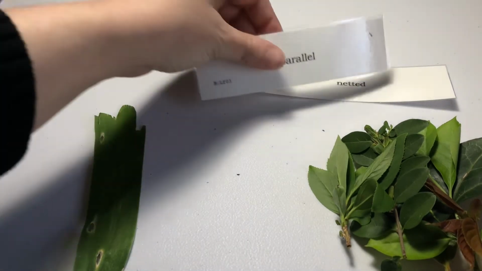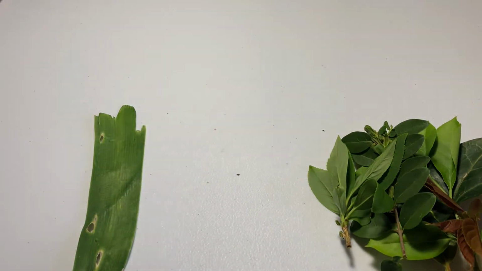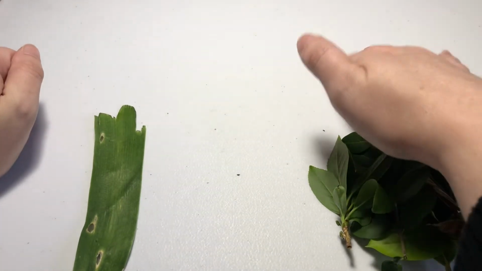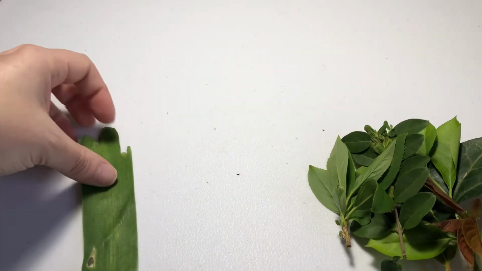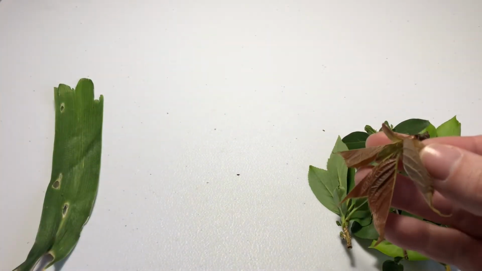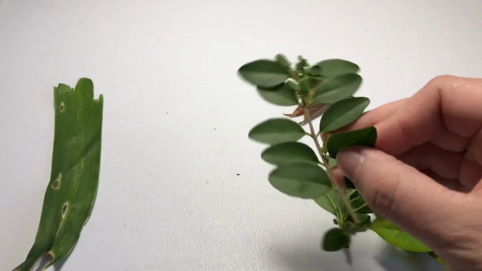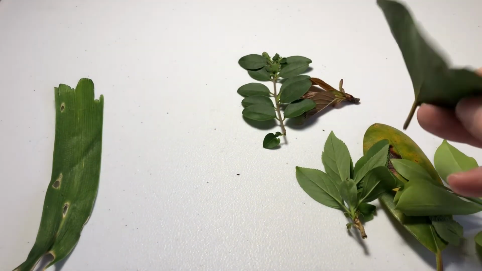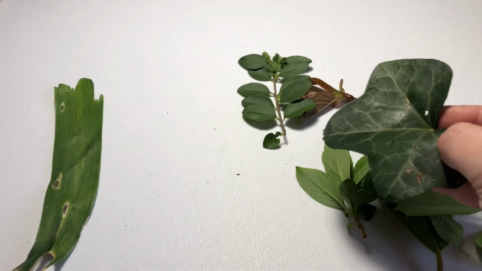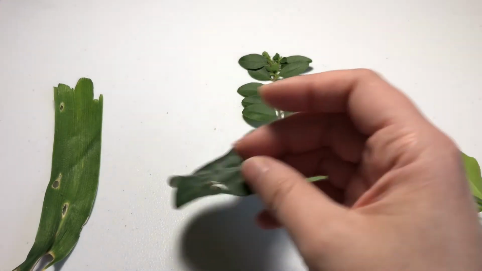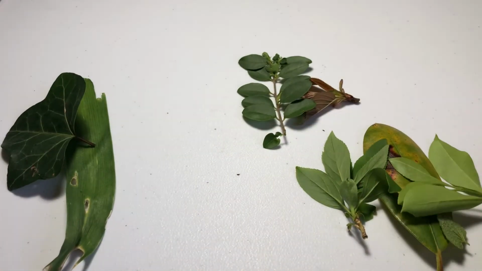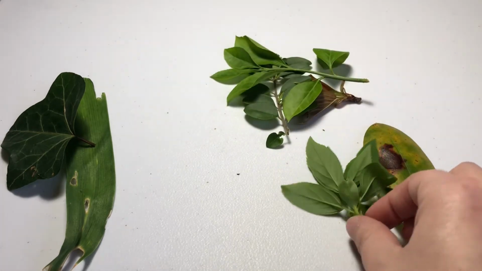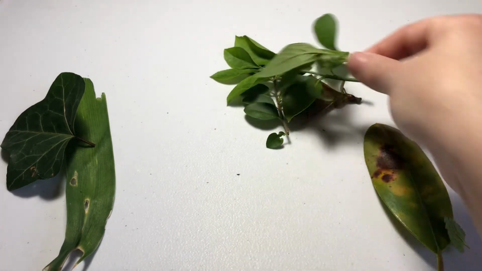So for instance, if we say we're going to put our simple leaves here and our compound leaves here, this one would be a simple leaf, this would be compound. Compound. This one I'm not sure because I picked it off the plant. I believe it is simple. I think this is a simple leaf. This is compound. Also compound.